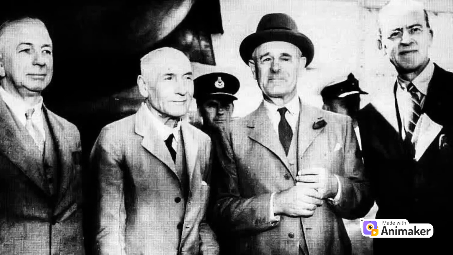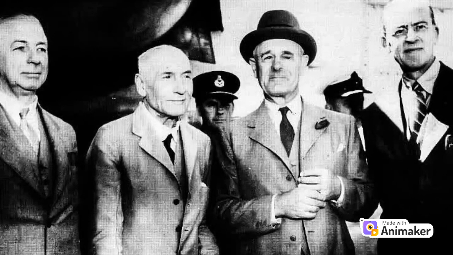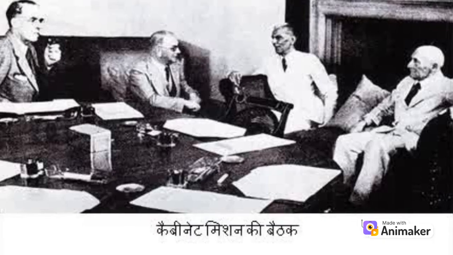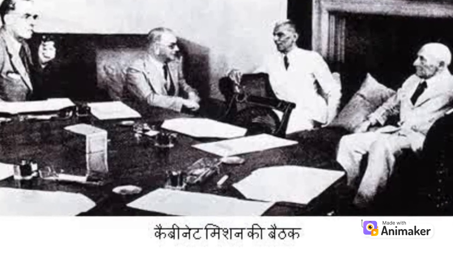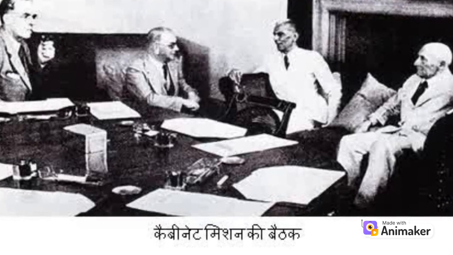The cabinet mission was also referred to as a state paper. The Constituent Assembly acknowledged the plan's creation and wanted to adhere to the plan's proposal as much as possible. At the same time, it said that the assembly drew its legitimacy from the people of India. It kept the doors open for the Muslim League to join the proceedings of the Constituent Assembly.